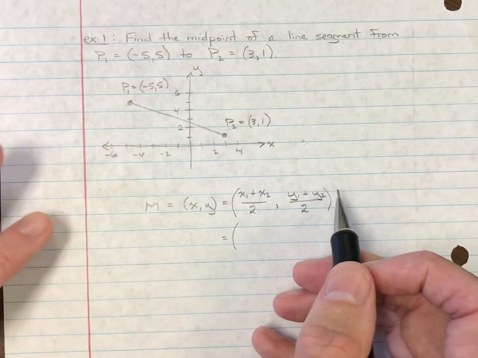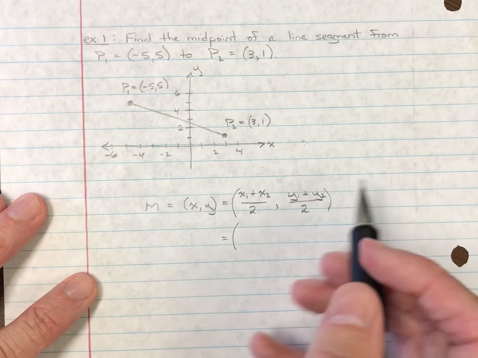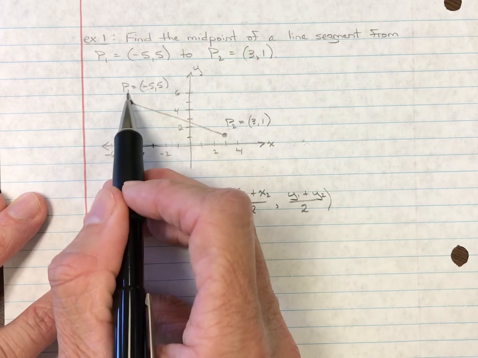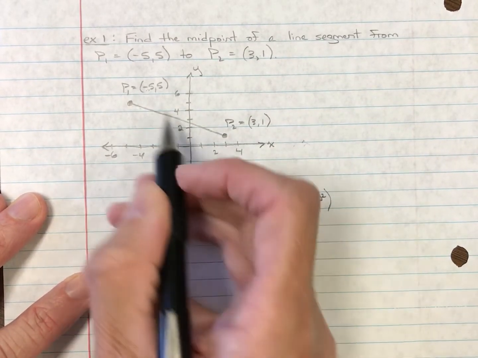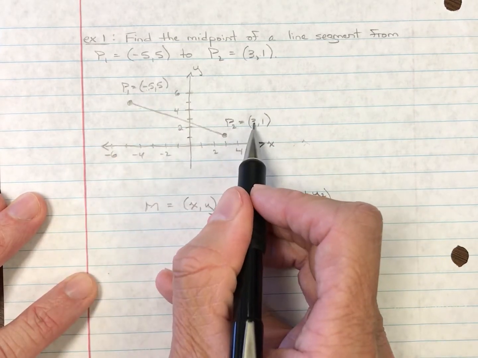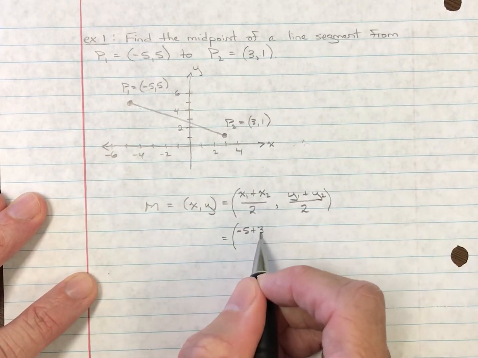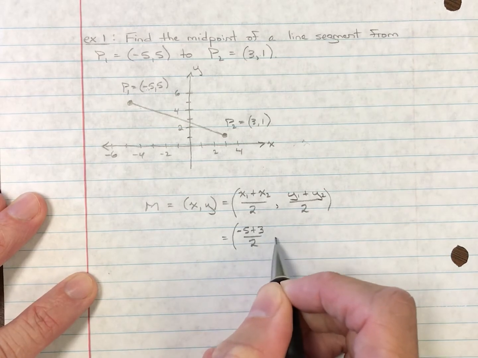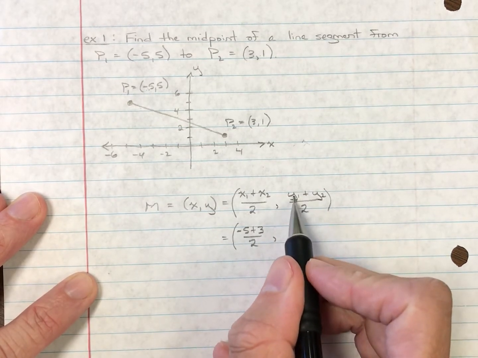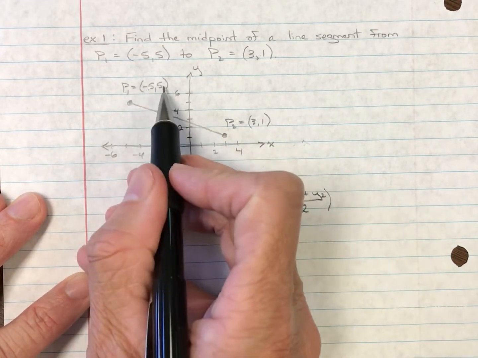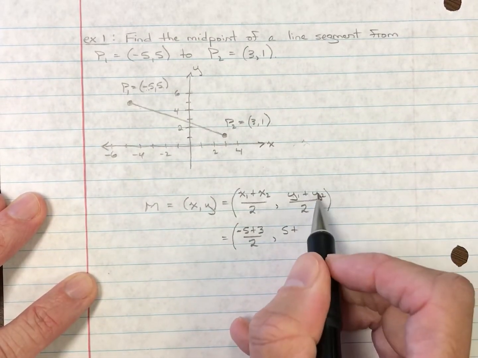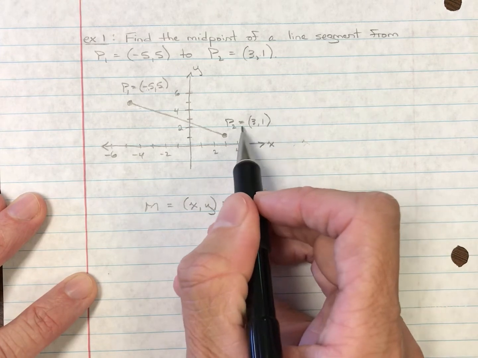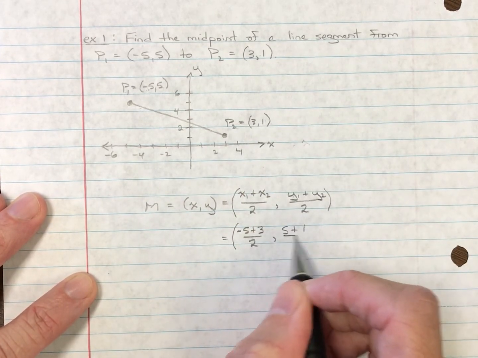It doesn't matter which you choose as 1 and which as 2, because this is labeled P1, I'll make this one x1. So -5 is the x-coordinate for P1, 3 is the x-coordinate for P2. Divide that by 2. Our y1 is the y-coordinate for P1, which is 5. Our y2 is the y-coordinate for P2, which is 1.